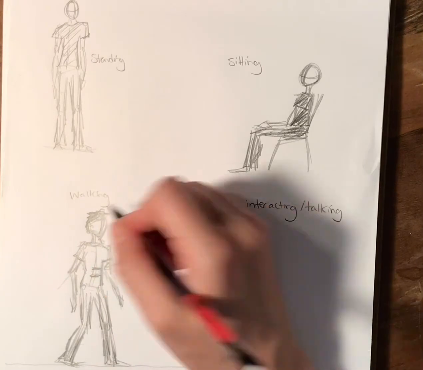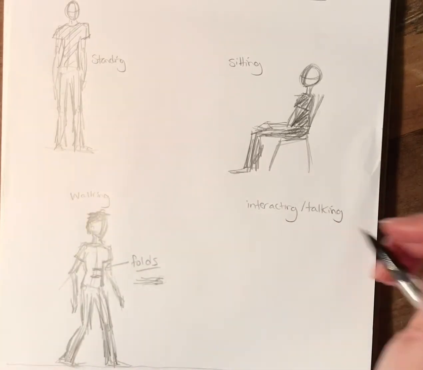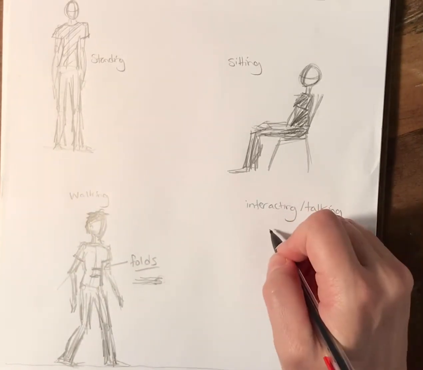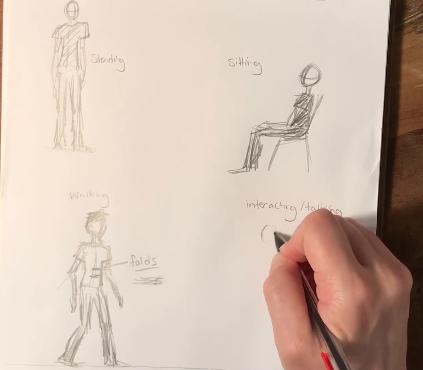And for your story, I'm sure people will be talking to each other. So I'm going to put two people facing each other. They're going to be a little smaller.